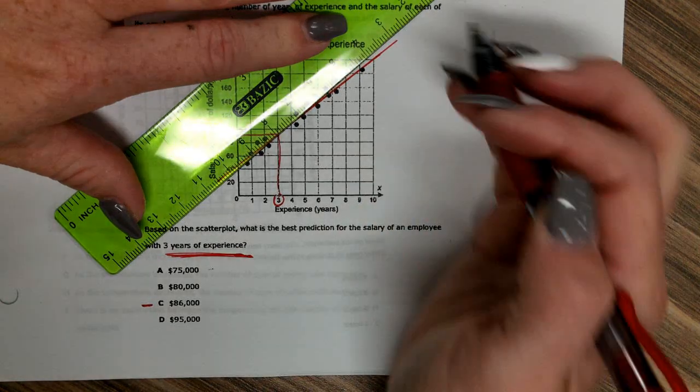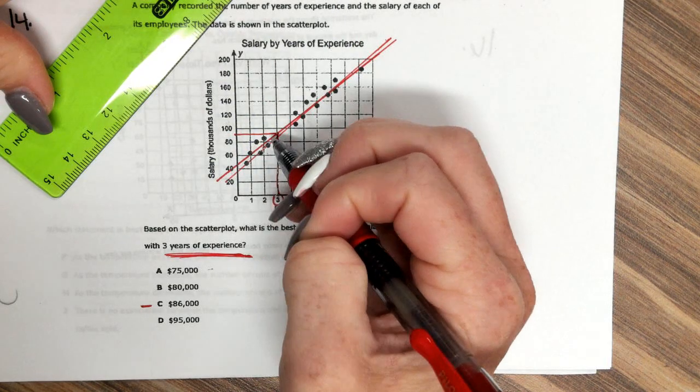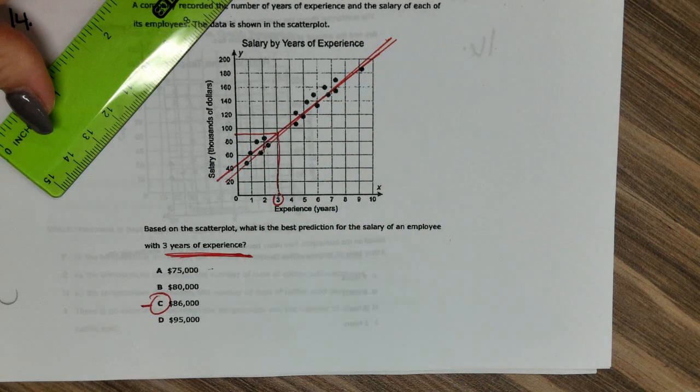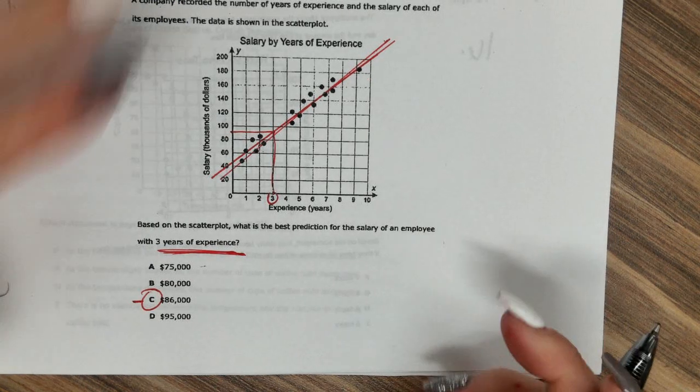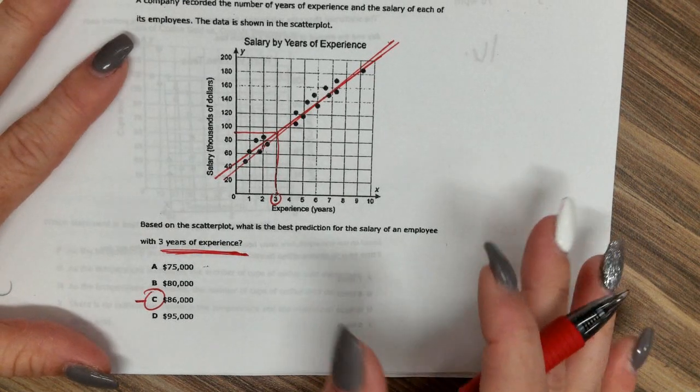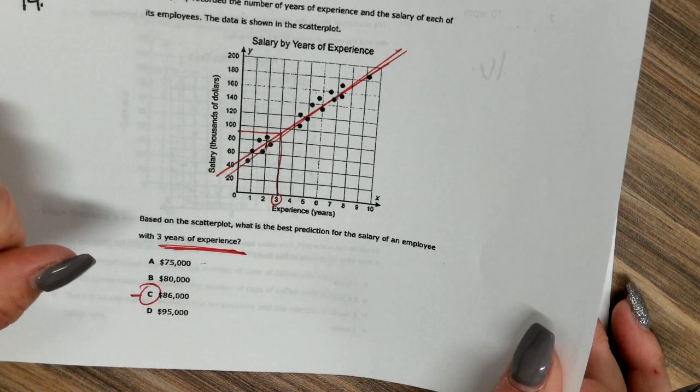It would have had to shift this way for it to be 80. The answer is 86. That's a tough one because I believe both of those answers look good, 86 and 95. Make sure y'all fix that one. We should not be laying our heads down.